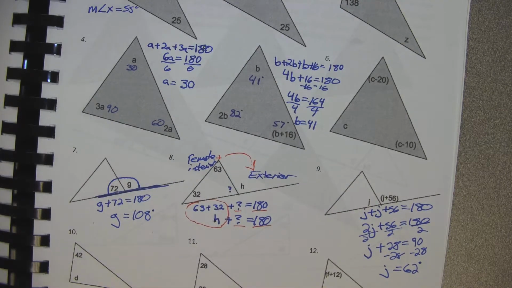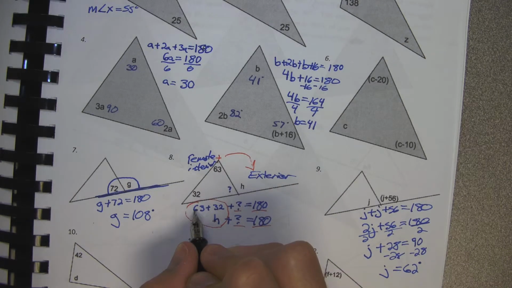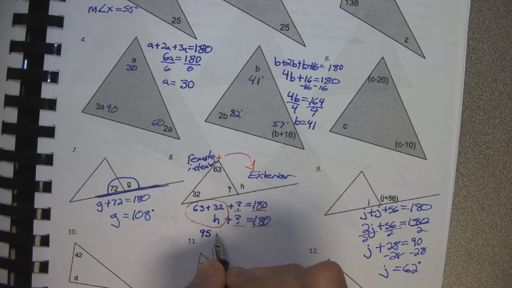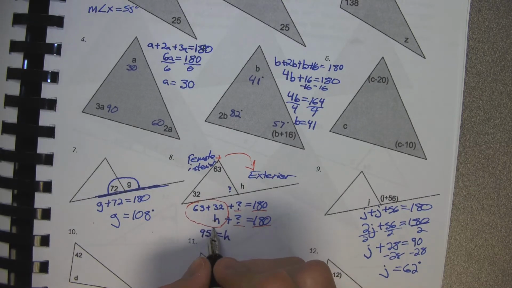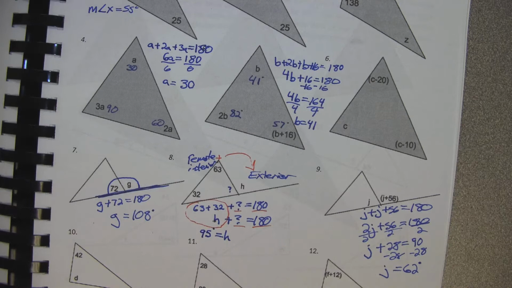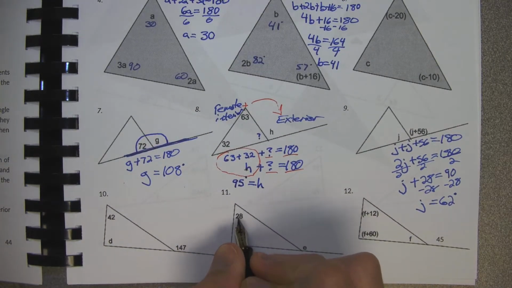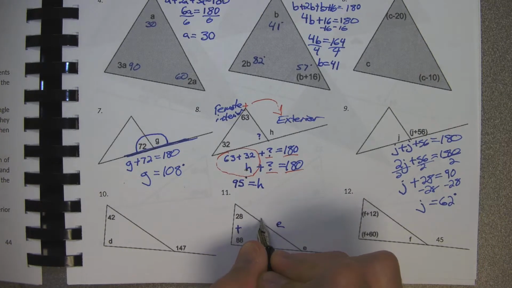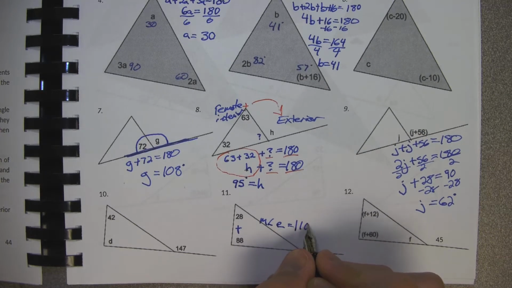So let's try it. So if I take 63 plus 32, let's see what we get. Well, 60 plus 30, so that's 90. 3 plus 2, that's 5. So that means H has to be equal to 95 degrees. And indeed it is. So if I wanted to look at something, say, like 11 here, if I add the 28 and the 88, that'll give me what angle E is. So in this case, the measure of angle E is equal to 28 plus 88, so that would be 110 degrees.